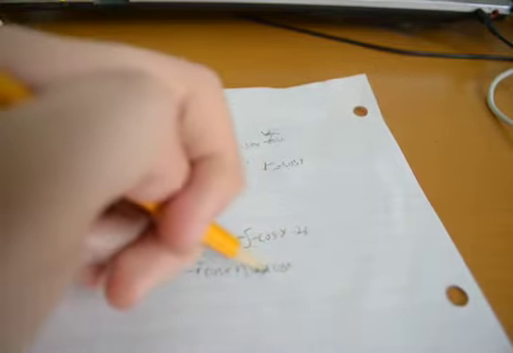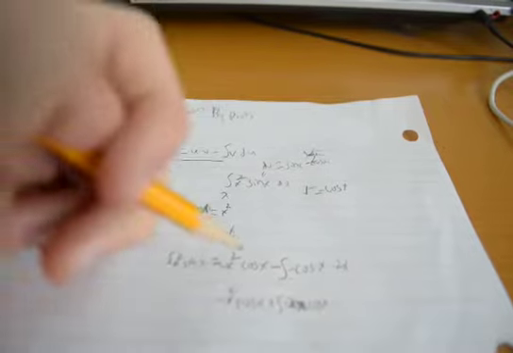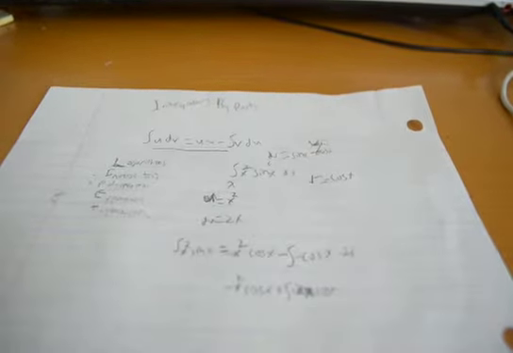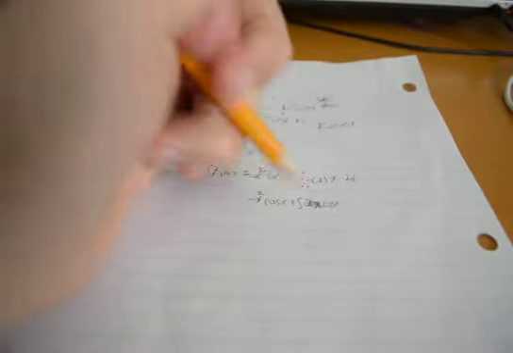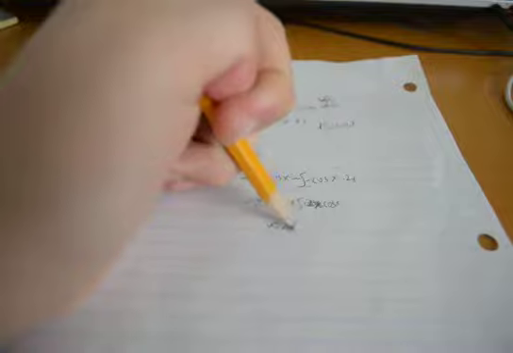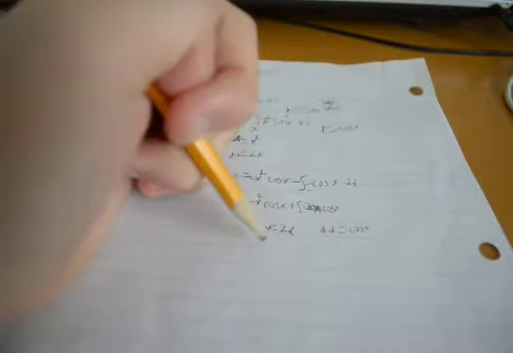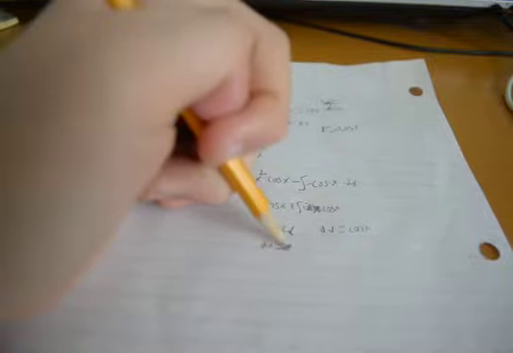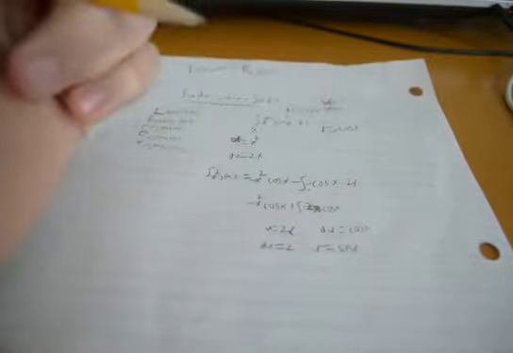So you see what I'm saying, this process is pretty annoying and long. This time it's also a polynomial and a trig function. We're going to make our u equal 2x and our dv equal cosine of x. So du equals 2 and v equals sine of x.